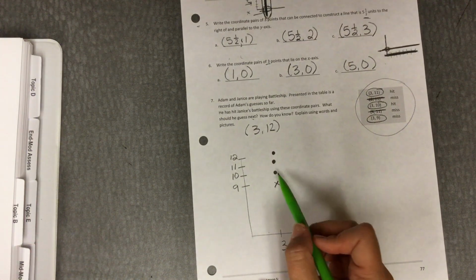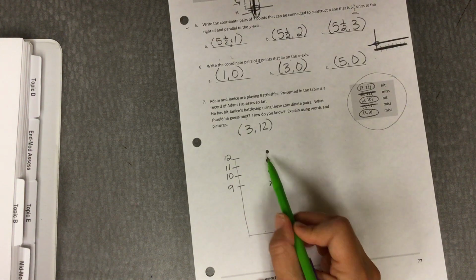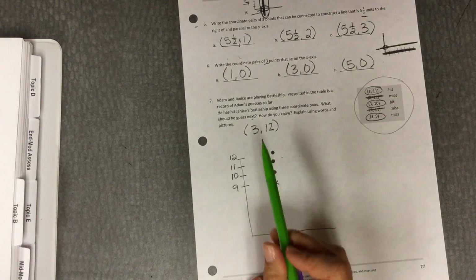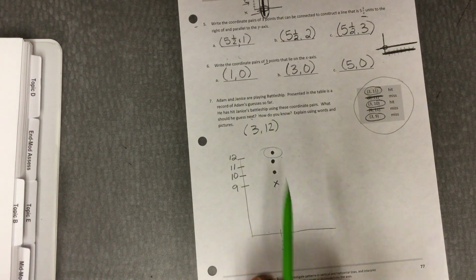Okay. First of all, I just know that with my ships, they can't be crooked. I can't have 2 here and then 2 over here. So this is just how I know that when I'm going straight up, that would be the best guess, would be 3, 12.